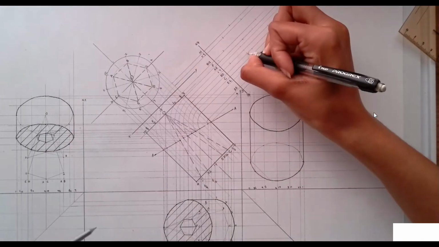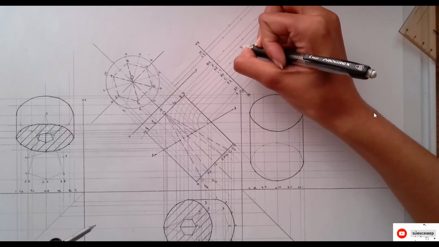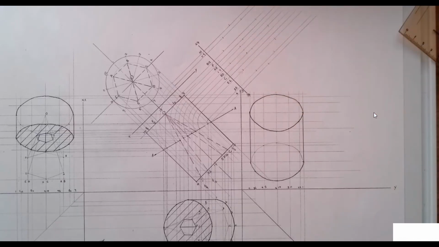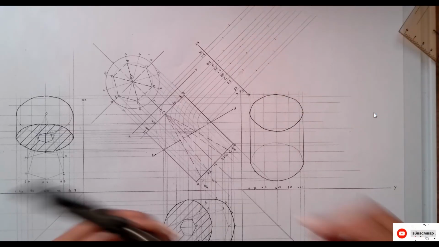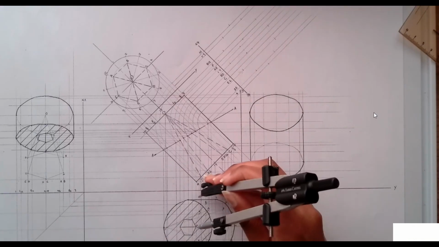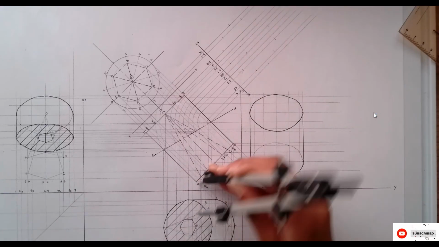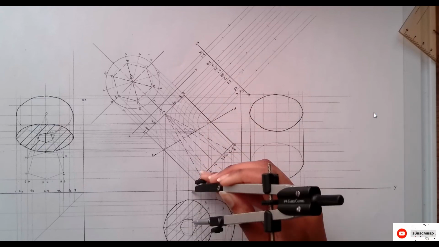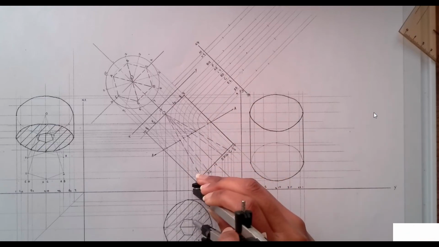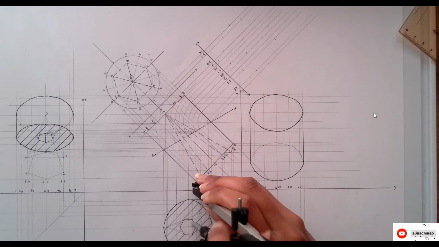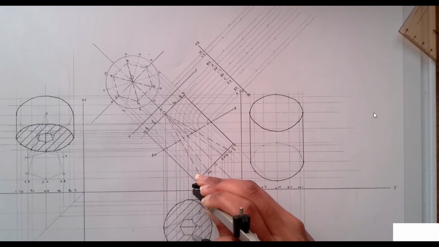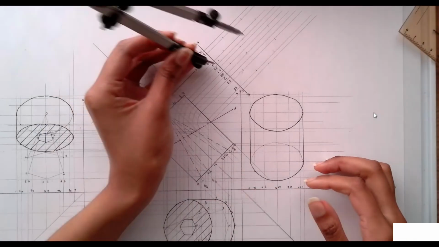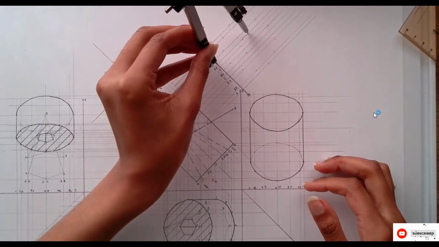Then I didn't plot C correctly. This is B. This is A. So we'll go back to C. Then lastly, we need this point, which is the same. So we're going to go down now to get our ED.